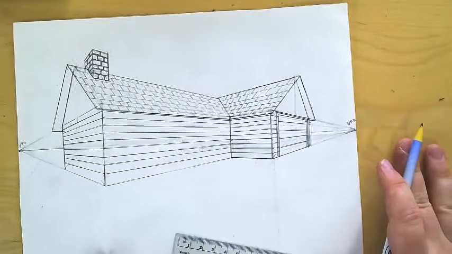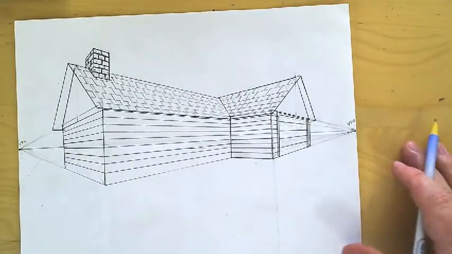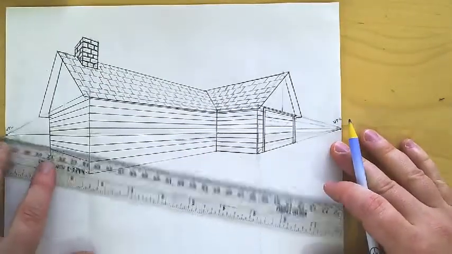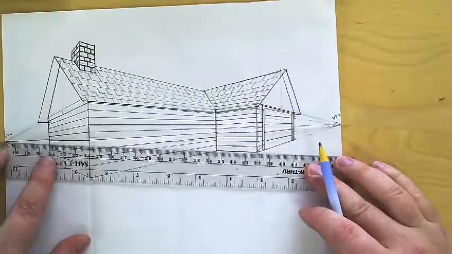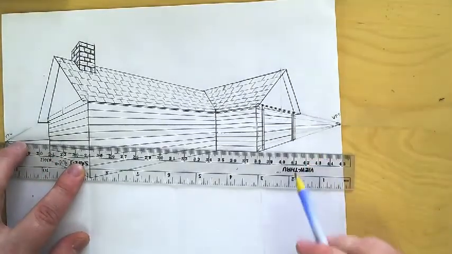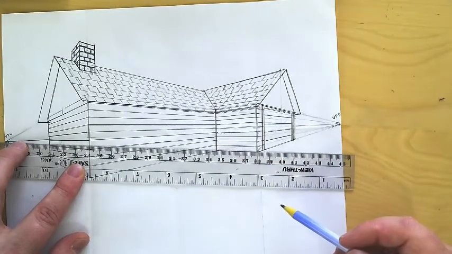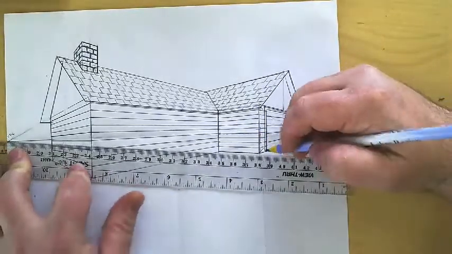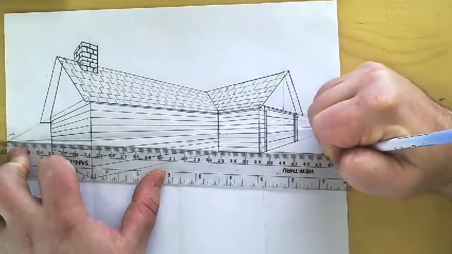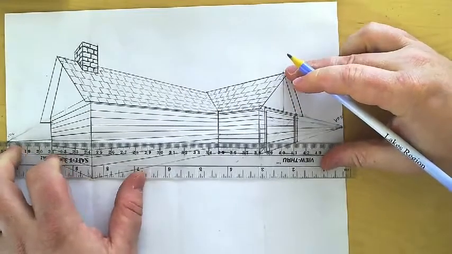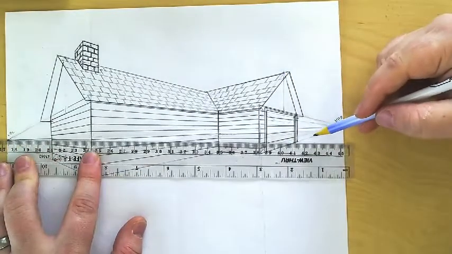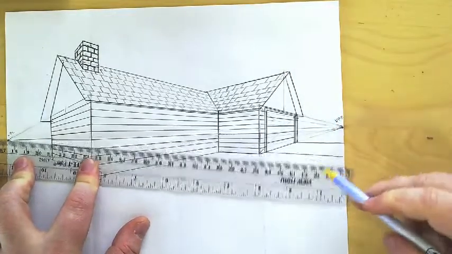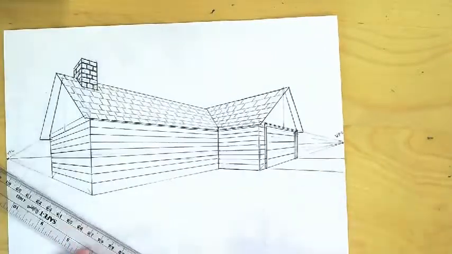Then the next part is if you want to do a driveway. For your driveway, pretty easy. All you do is match your ruler to the vanishing point on the left, and where you have the edge of your garage door, I'll just extend a line to the vanishing point on the left. So the edge of where your garage door hits the ground, match it to the vanishing point on the left, and you extend the line.